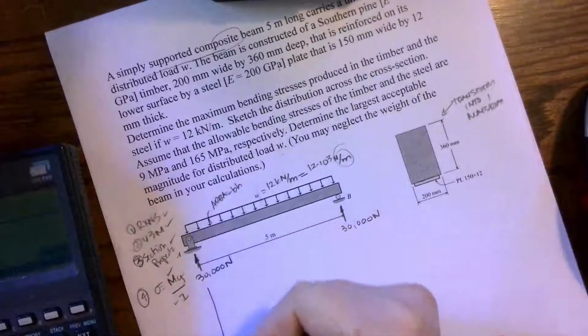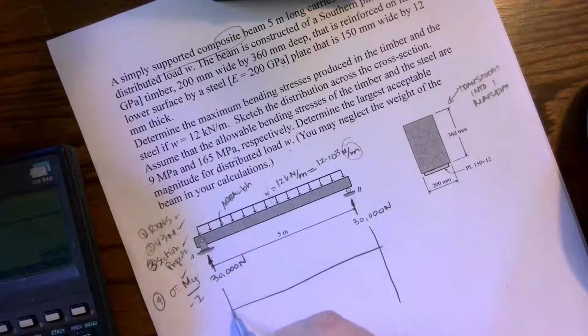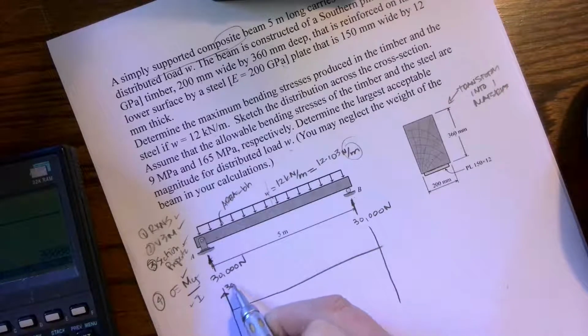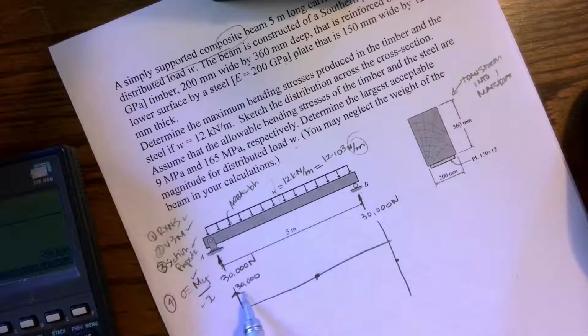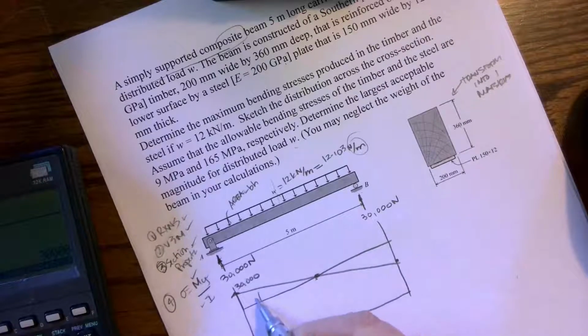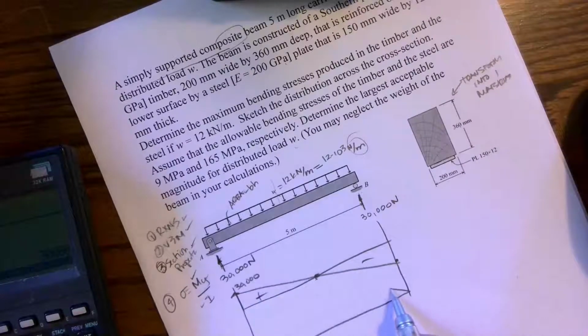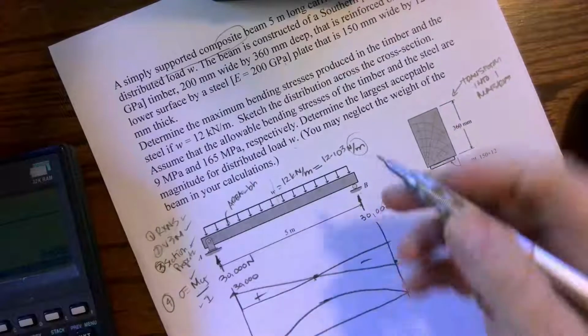So now if I draw a shear moment diagram, it should be pretty easy to draw. So I can see my maximum shear is going to be up here at 30,000 and come down here, and we'll have that peak right there in the middle. So when I draw my moment diagram, positive, negative, that means my slope is going down, my slope is going up with the peak right here.